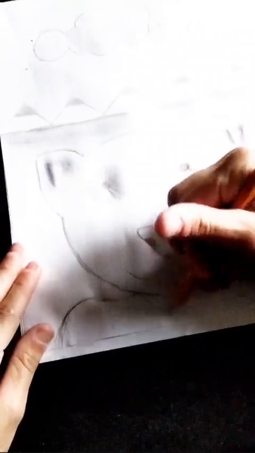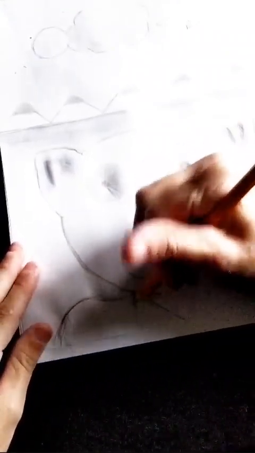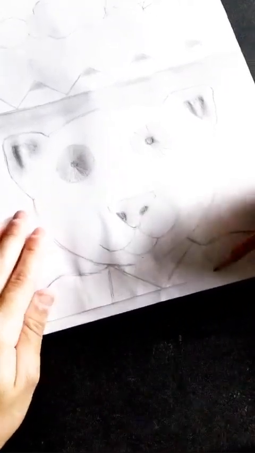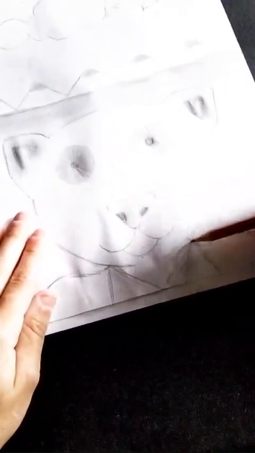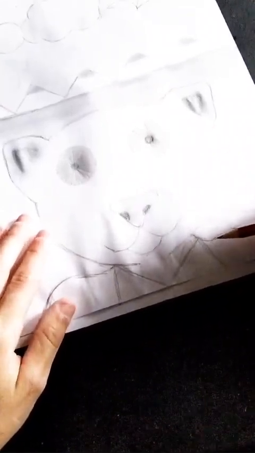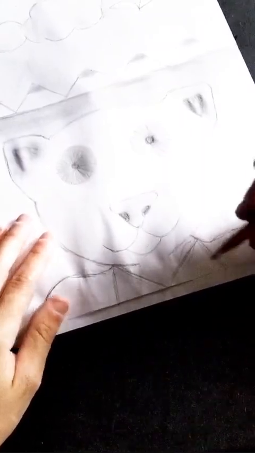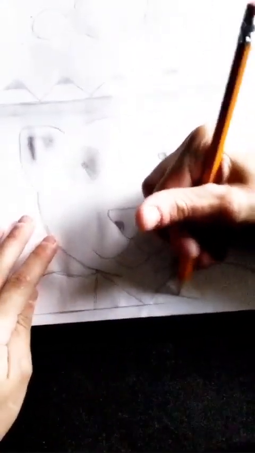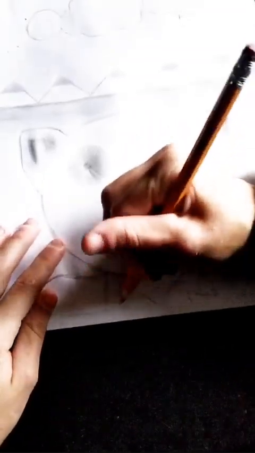And now we will create a triangle on one side and a triangle on the other side. Make another triangle.